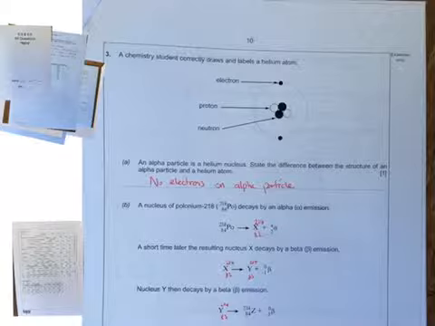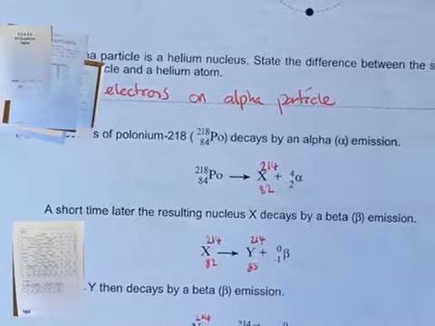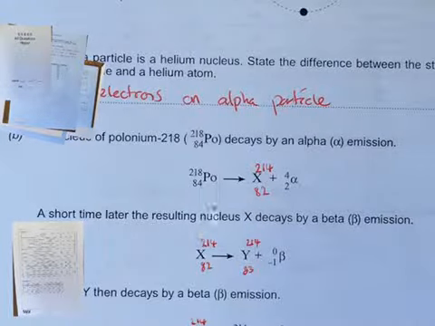A nucleus of polonium-218. So 218 is the nucleon number, the number of nucleons, and 84 is the number of protons. It decays by alpha emission, so let's have a look at what's happening here. This side has always got to equal this side. So something plus 4 gives me 218. Well, 214 plus 4 gives me 218.